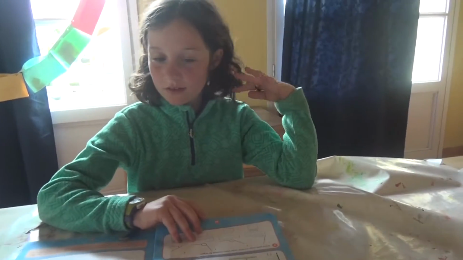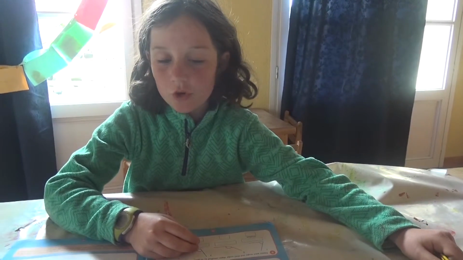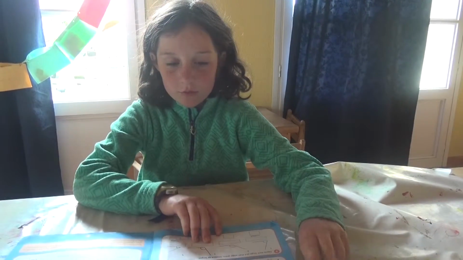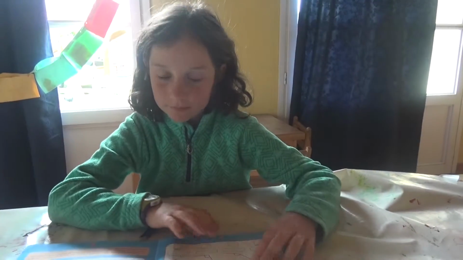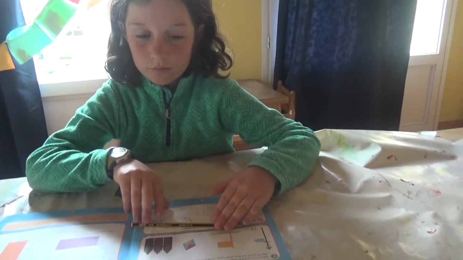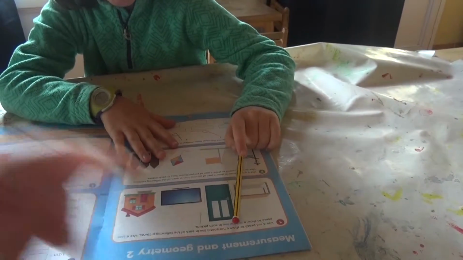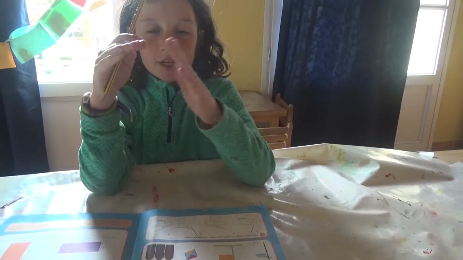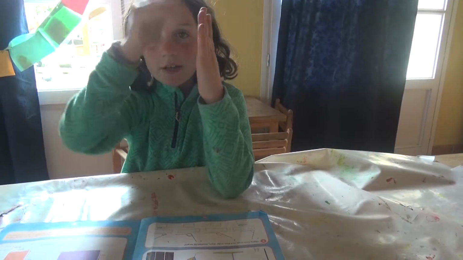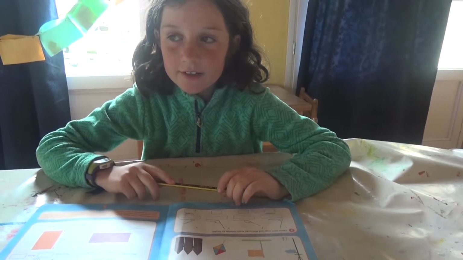Are you ready to explain what we did in maths today? We did measurement and geometry. We started to look at what different types of lines we've got. Can you explain the difference between horizontal lines and vertical lines? Horizontal lines are this one, and vertical lines are like up and down. So horizontal lines go across, and vertical lines go up and down.